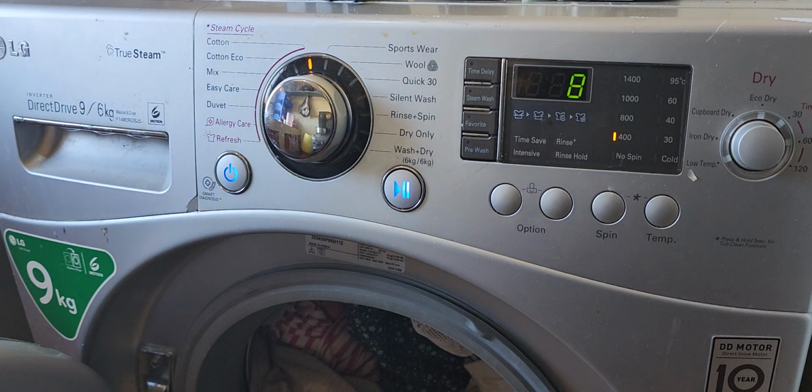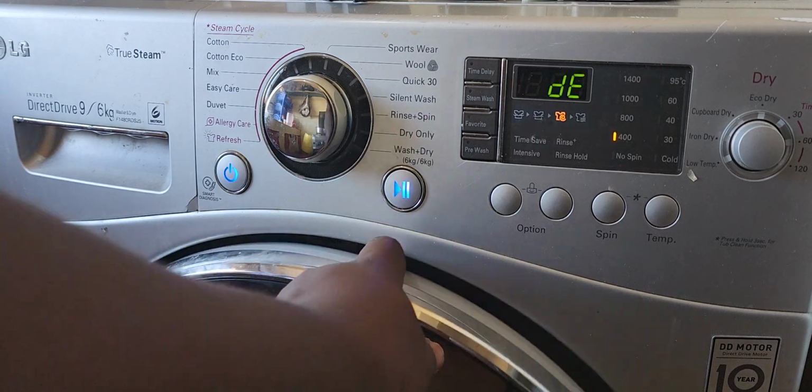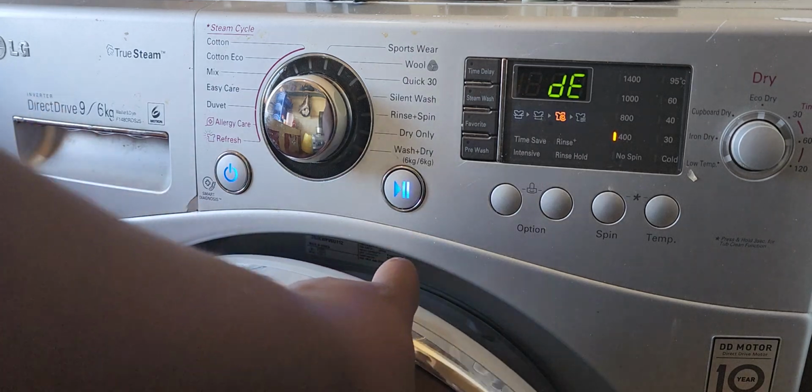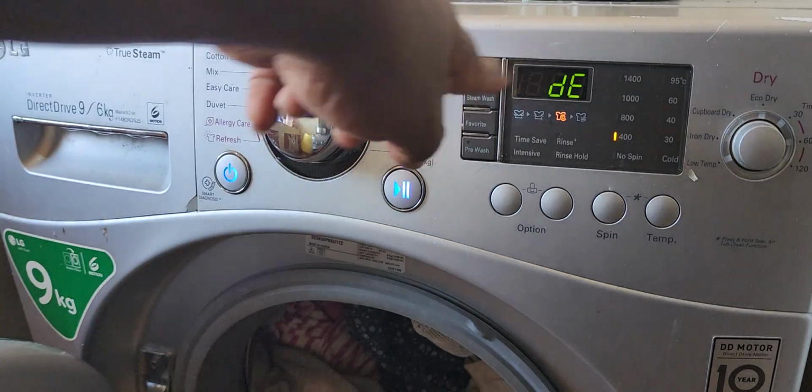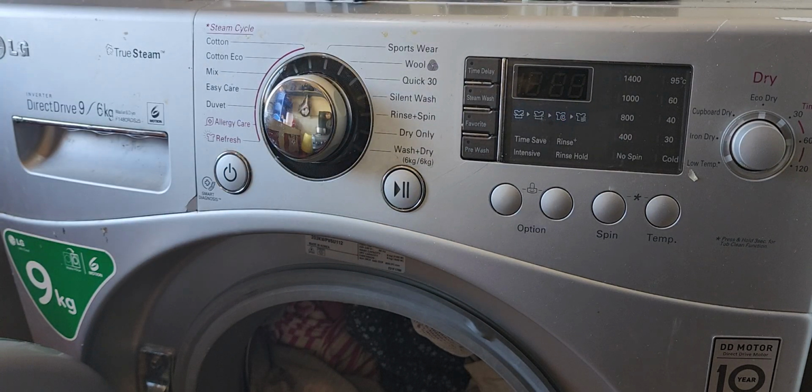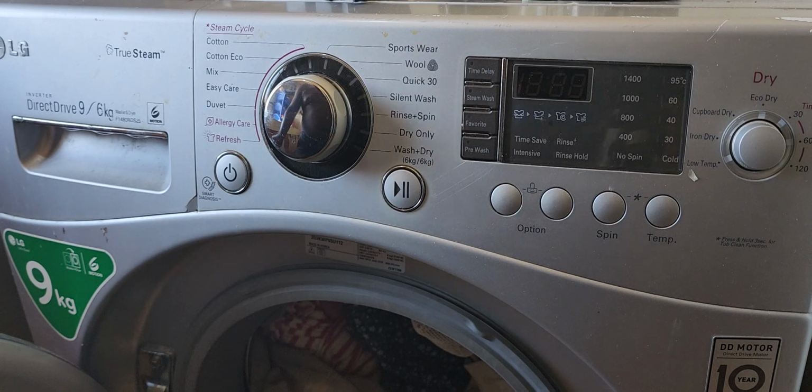So today I'll be taking you through one common washing machine problem, and that is the DE error. It's a common washing machine problem. In most cases, it occurs when people don't lock the door. When you don't lock the washing machine door, it will display a DE error. DE means door error, or that is one cause, if you don't close the washing machine door.